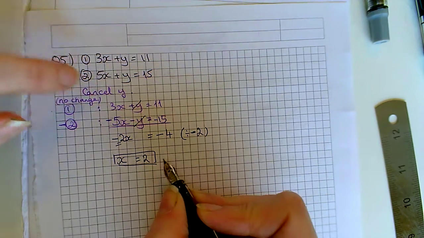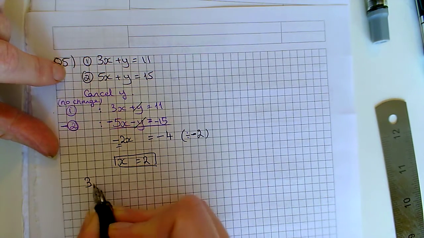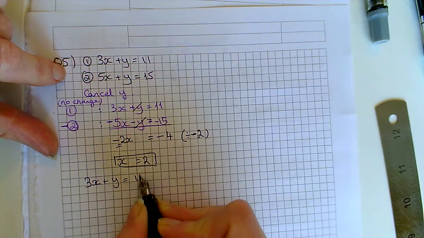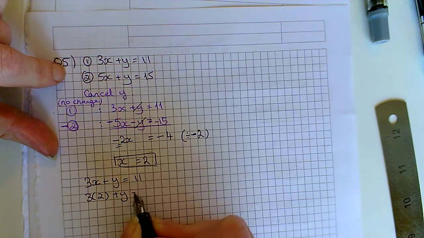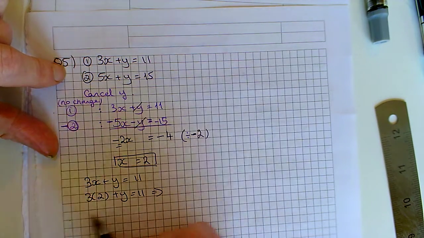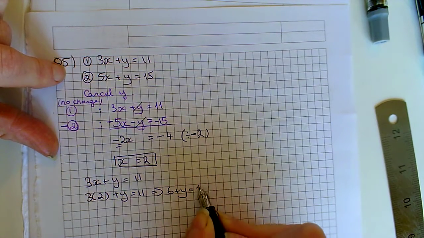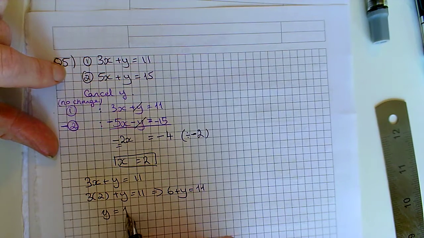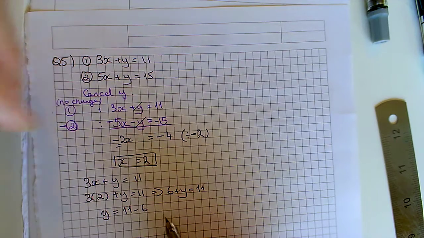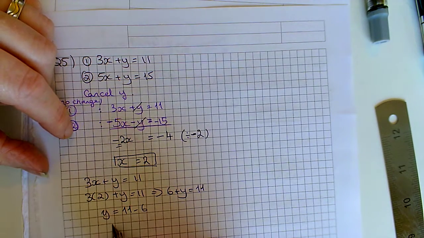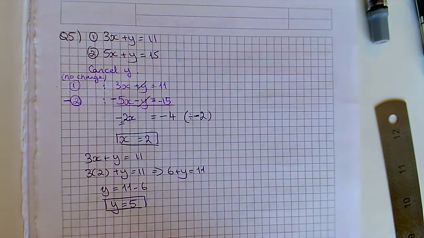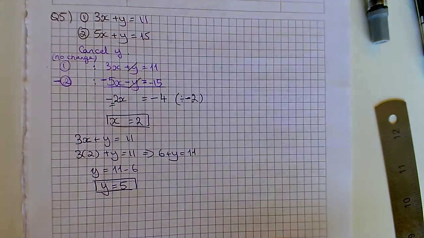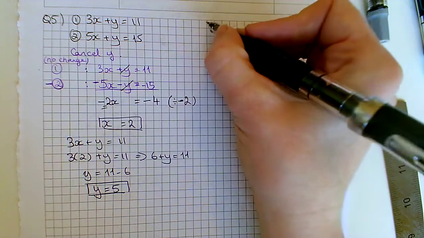And then we sub back into whichever one of these we feel like. So instead of 3x plus y equals 11, I will have 3 by 2 plus y is equal to 11, which means 6 plus y is equal to 11. y is equal to 11 take 6. You don't have to write down all these steps, but because it's still pretty new, I'm writing them all down for you to see. So y is equal to 5. And there are my two answers, nice and clear for the teacher who's correcting it, please.